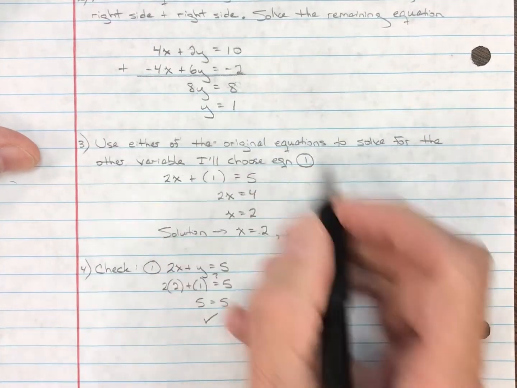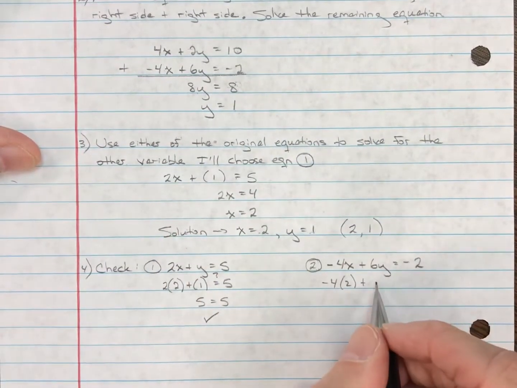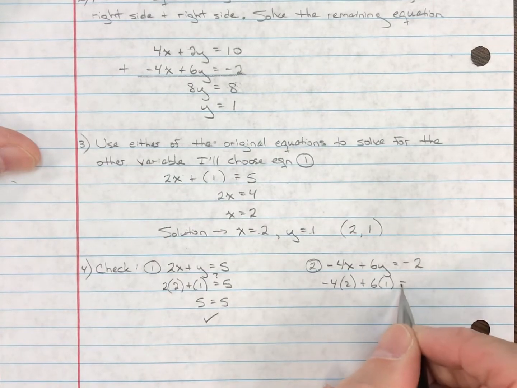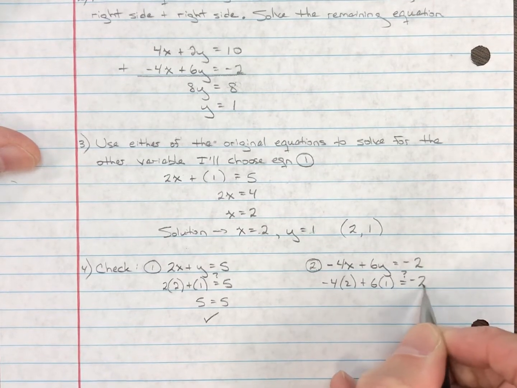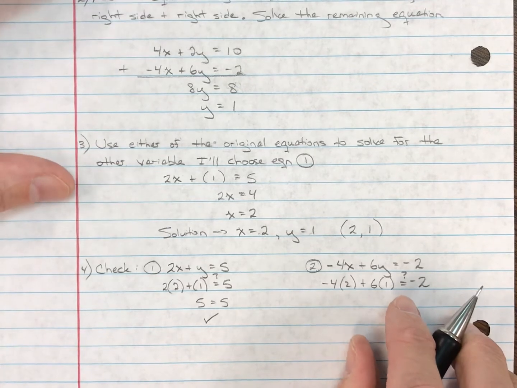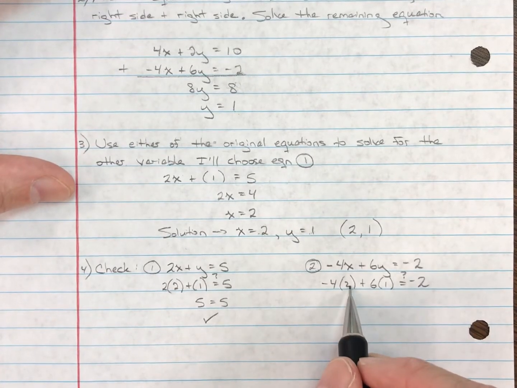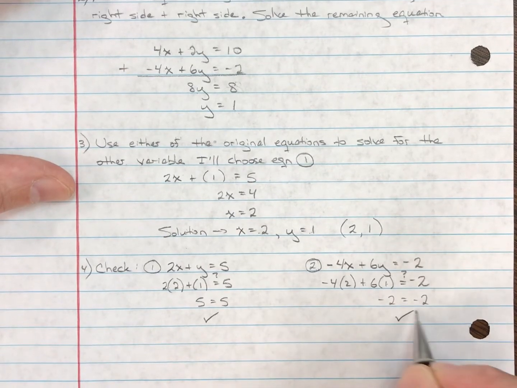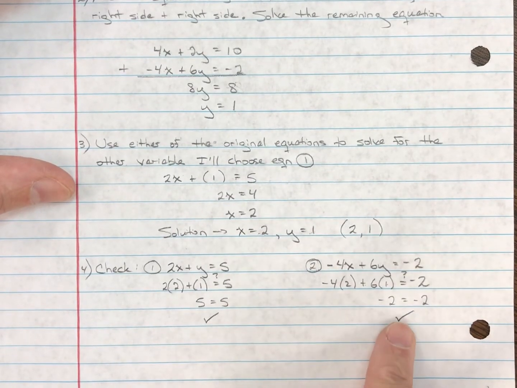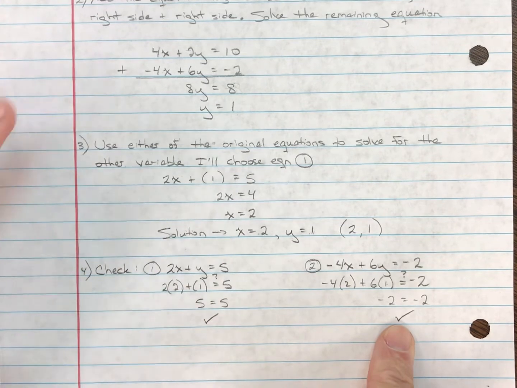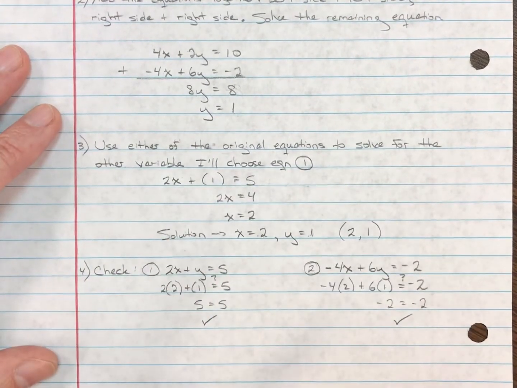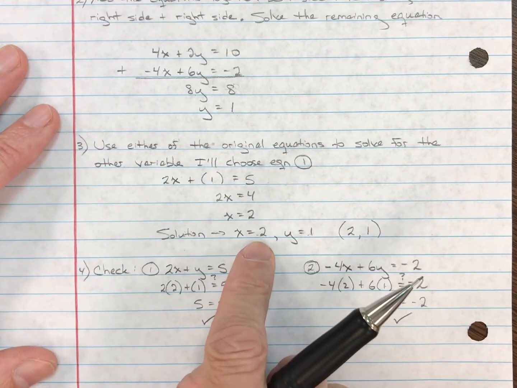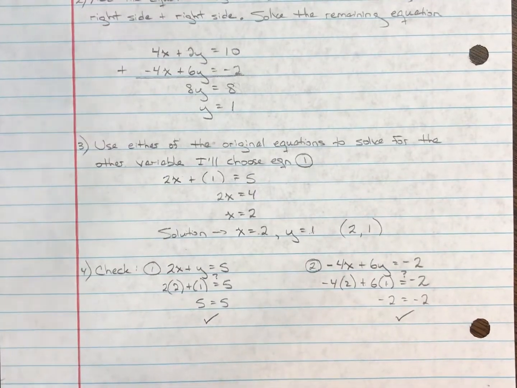Let's put in 1 here for y. 6 times 1. Does this equal negative 2? If it doesn't, I have a problem. Negative 8 plus 6 is indeed negative 2. It checks out in the second equation. It checks out in the first equation. So my solution I feel very good about. My solution is x equals 2, y equals 1.